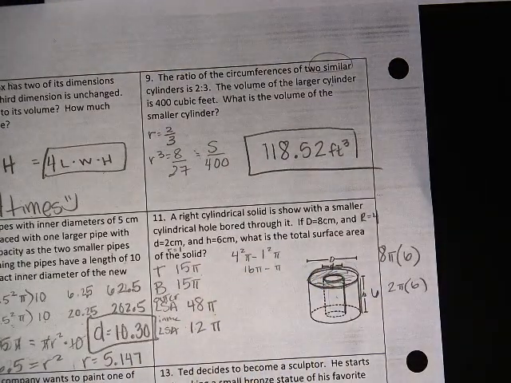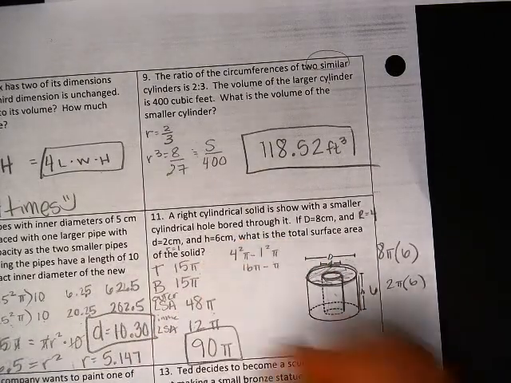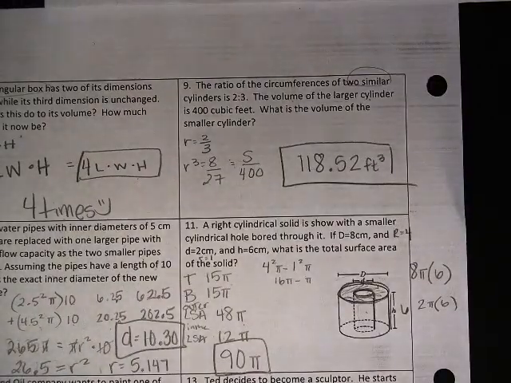So in theory, the answer is 90. I'm really hoping all this adds up. We have 15 plus 15 plus 48 plus 12. Woo! 90 pi is our total surface area.